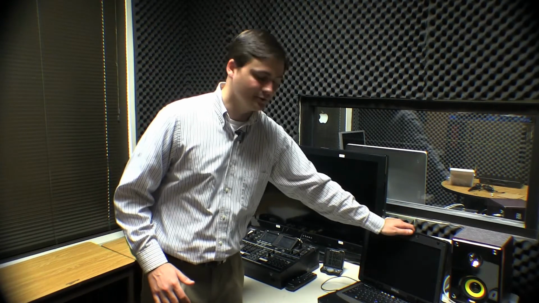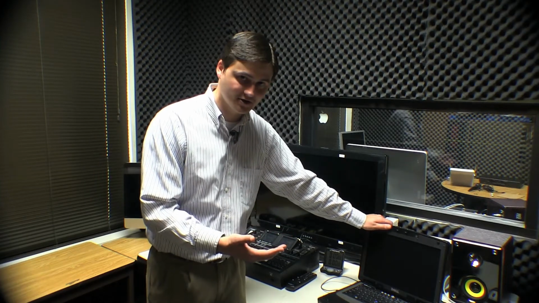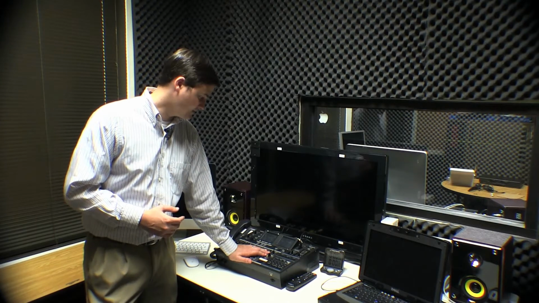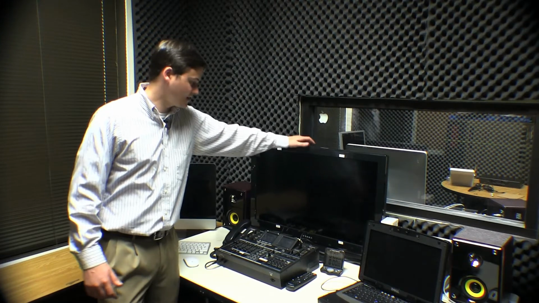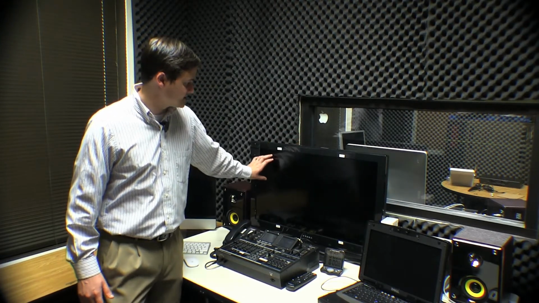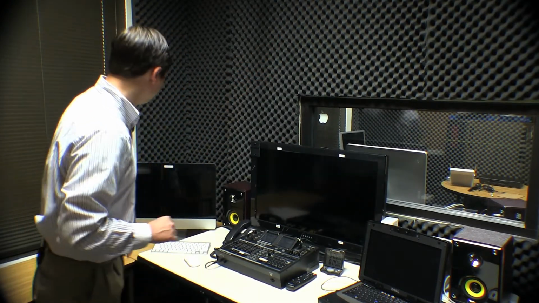Here, this computer is our character generator. It's what generates our graphics during our live video production. This is our video production switcher. This is what handles all switching of the cameras during a live video production. This is our monitor, our preview monitor, I should say. On this, you'll be able to see all of your raw camera feeds from the television studio.